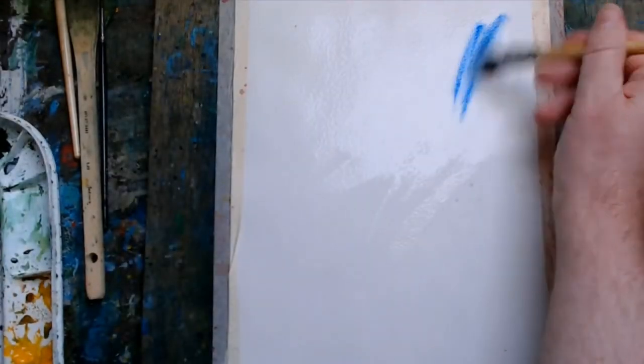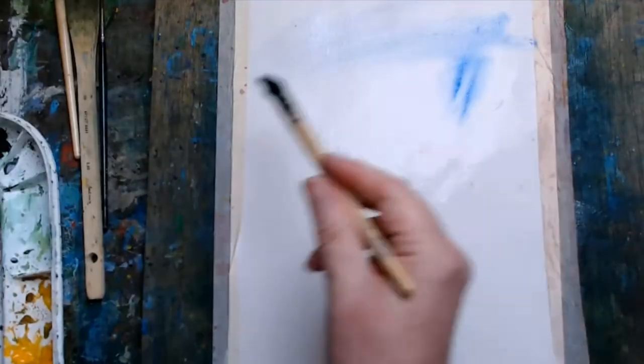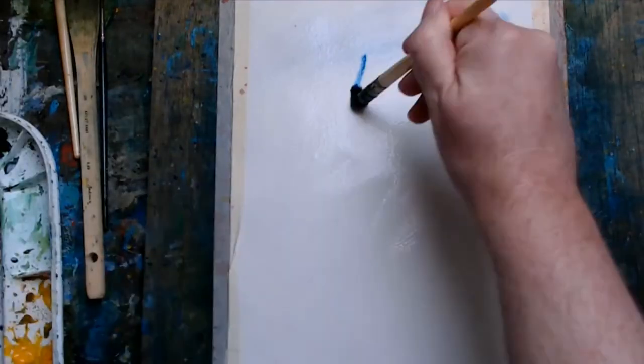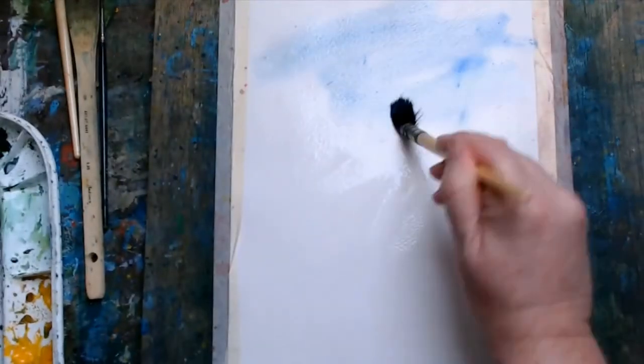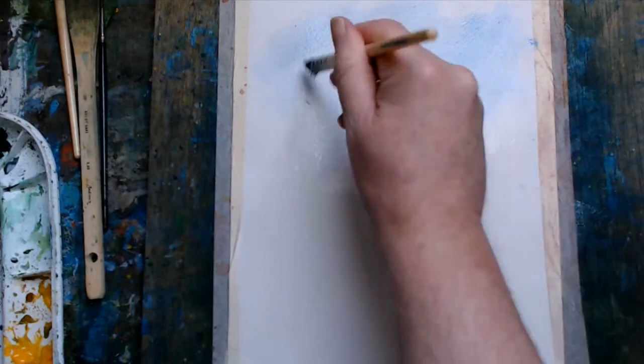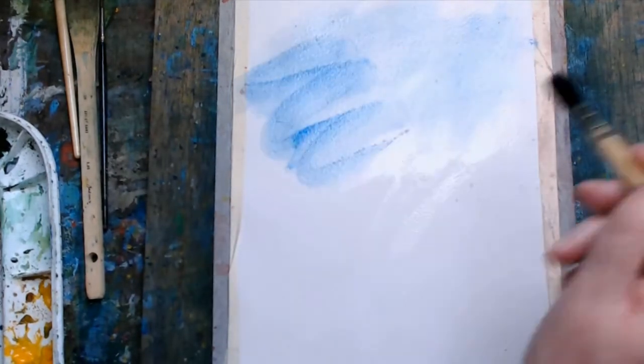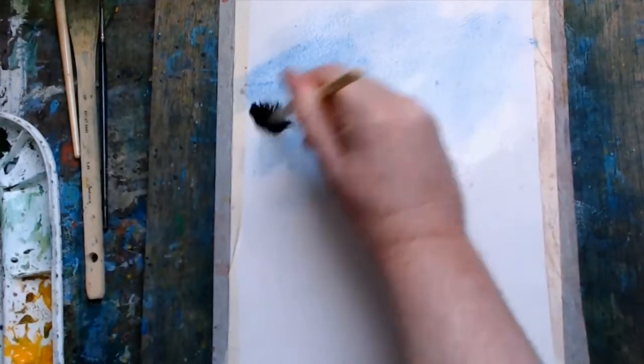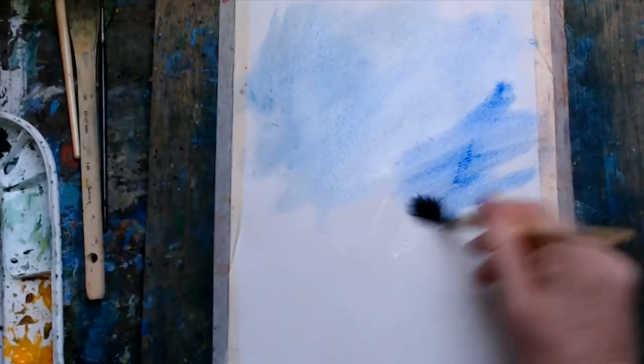Okay, so this first painting then was the loose impressionist style. And if you've watched any of the other videos in this series, you'll probably have seen me painting several of these landscapes, and I follow the same sort of pattern each time. So you maybe see that the top half of the paper is sort of glistening. It was quite wet.